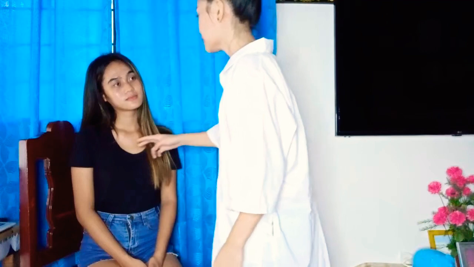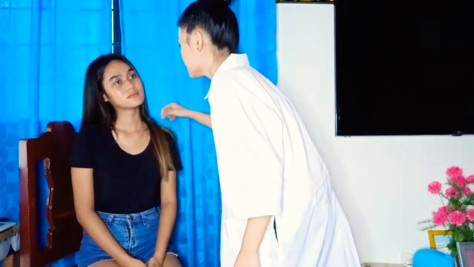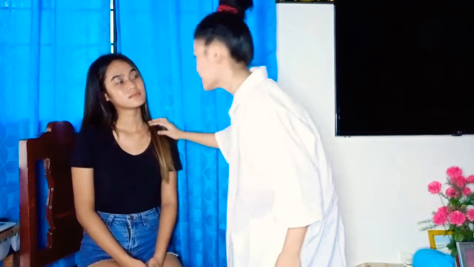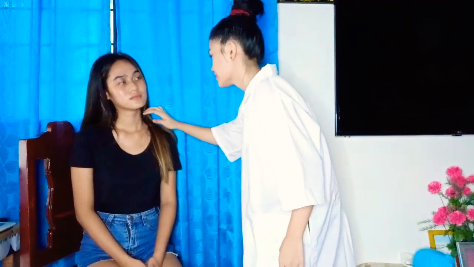Didn't you have any pain? No. So there seemed to be no swelling of the lymph nodes and the patient did not complain of any tenderness or pain. So now we're going to assess if the patient has neck distension. I want you to tilt your neck a little to the left, please. As you can see, there is no neck distension.